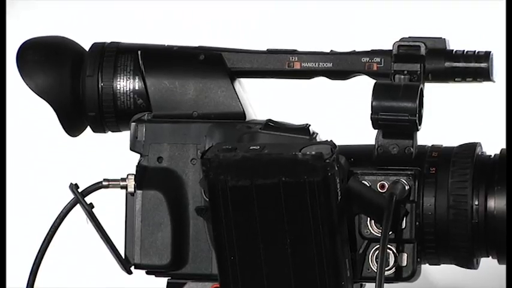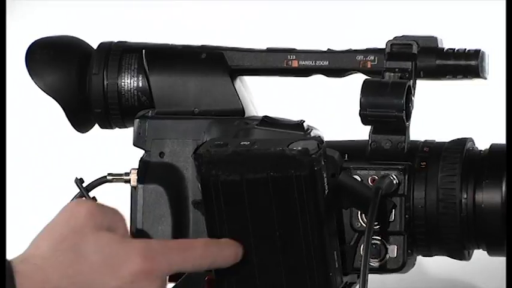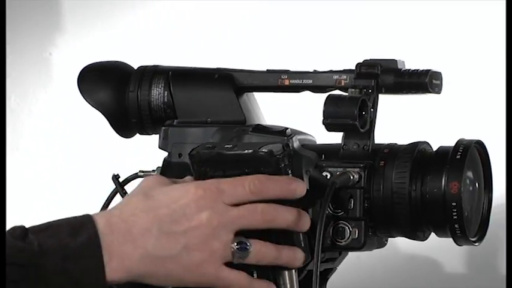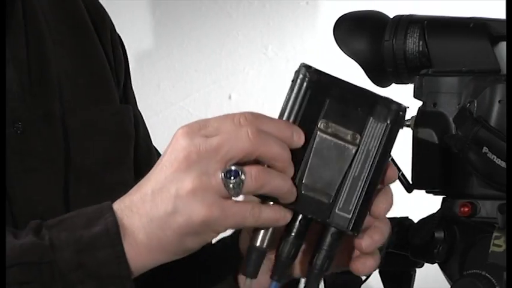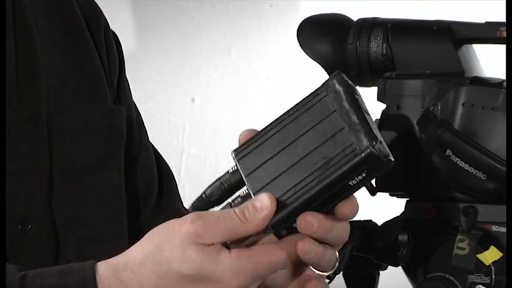That's a great question, right? We have to find ways of communicating with our camera operators. There we go. It's probably a little too close there. Right here, we have a little box, and this little box is part of a system.